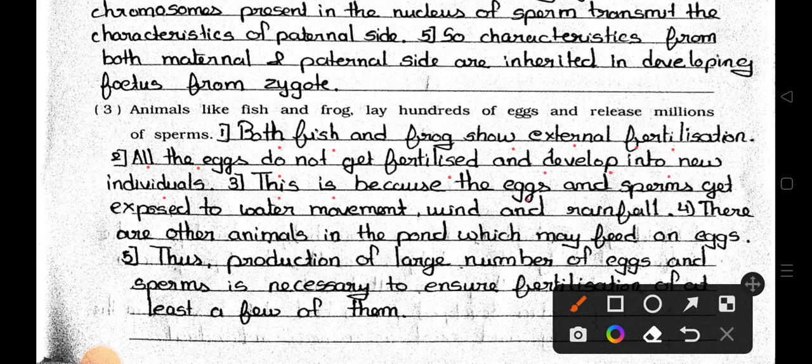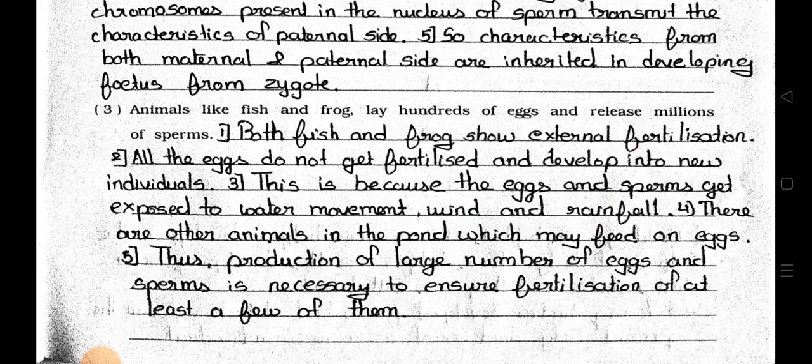This is because the eggs and sperms get exposed to water movement, wind and rainfall. There are other animals in the pond which may feed on eggs. Thus, production of a large number of eggs and sperms is necessary to ensure fertilization of at least a few of them. Now see the next page.